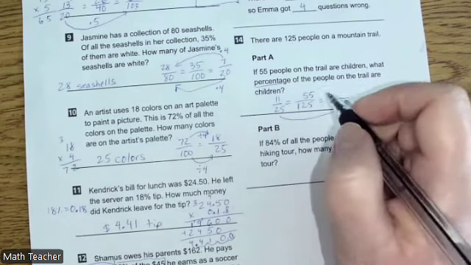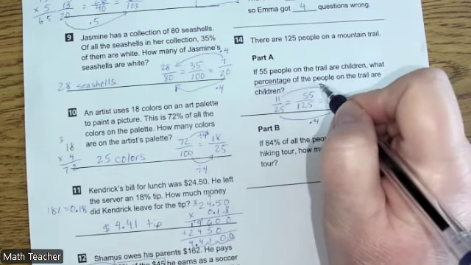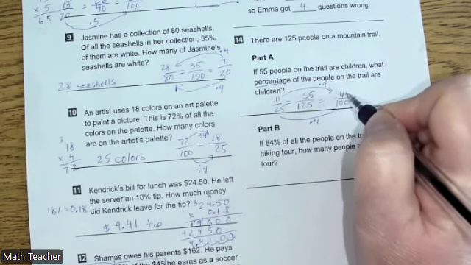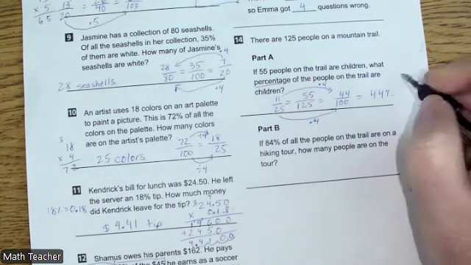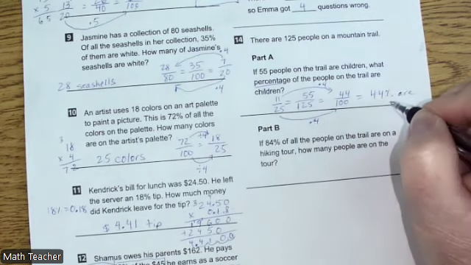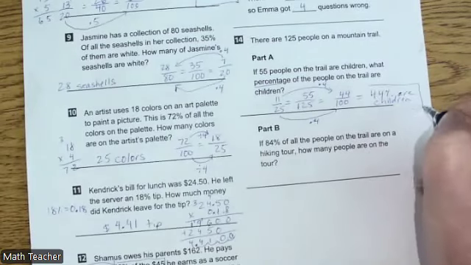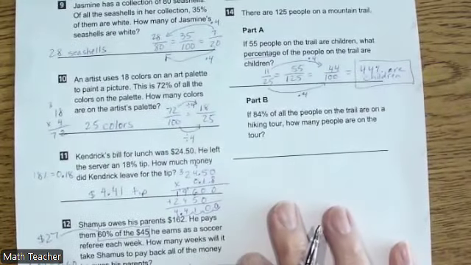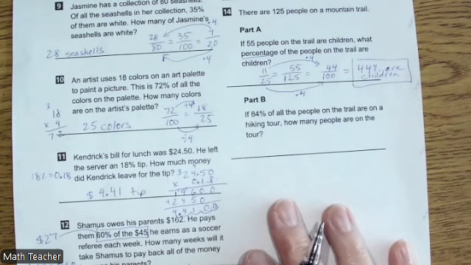It goes in 4 times. So whatever I do to my denominator, times 4, I need to do to my numerator, times 4. So this is 44 hundredths, which is 44%. So 44% of the people are children.